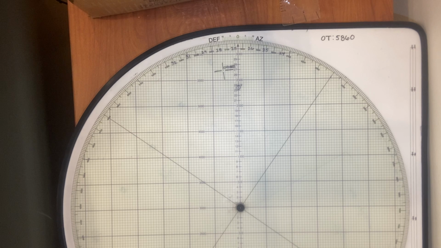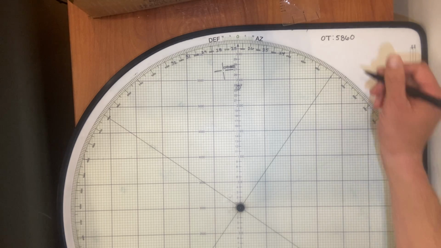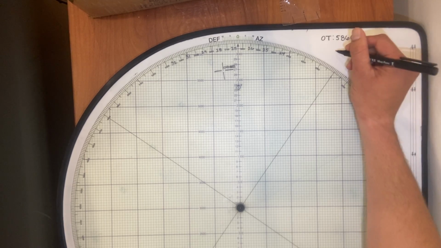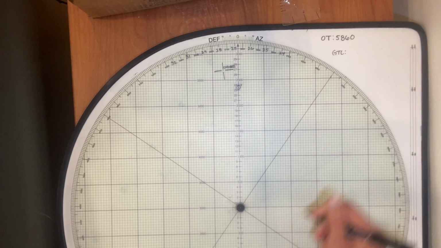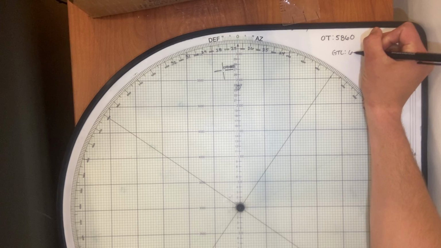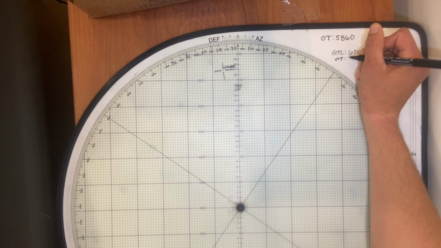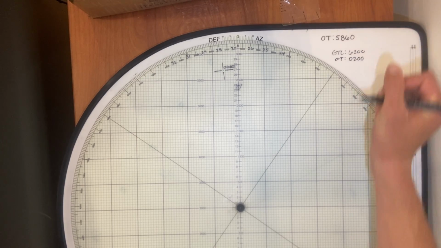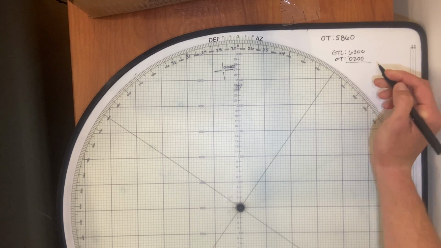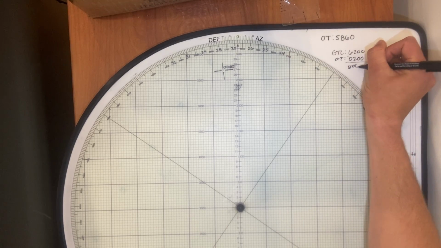Now say angle T exceeds 3200, what do we need to do? All right, so simply all we're going to do is add 6400 mils to the smaller number and then subtract, just like we did in the first example provided. All right, so let's say, just so you guys can see this, we have a gun target line of 6200. We have an OT of 0200. All right, so if we subtract the smaller from the larger, we get 6,000.